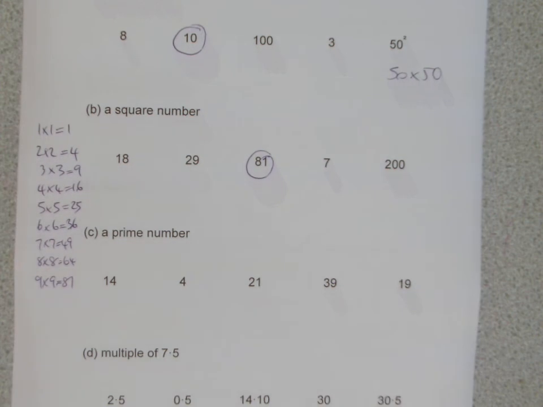Alright. Part C, we have a prime number. Prime number has got exactly 2 factors, right? It's got exactly 2 factors. Now if you think about 14, 14 has got 1 as a factor, 2 as a factor, 7 goes into it, 14, that's no good. 4, 1 goes into it, 2 goes into it, 4 goes into it, forget it, right? 21, 1 goes into it, 3 goes into it, and 7 goes into it, forget it, right?